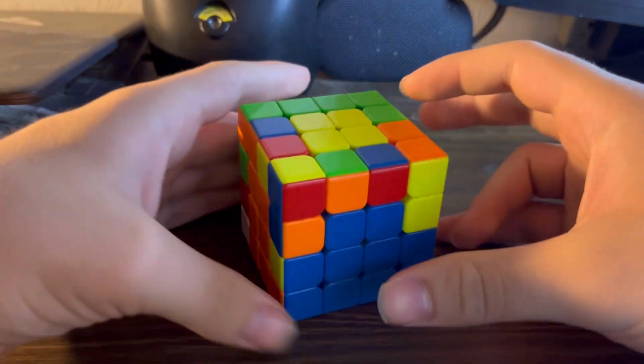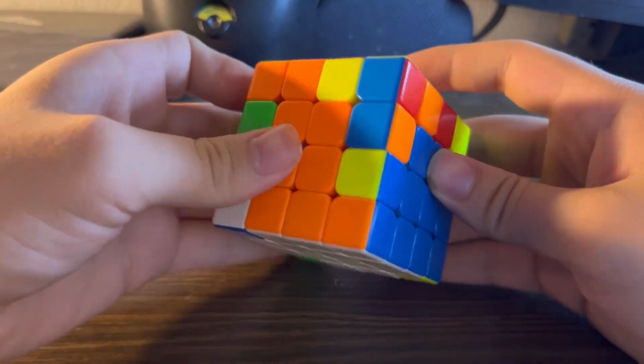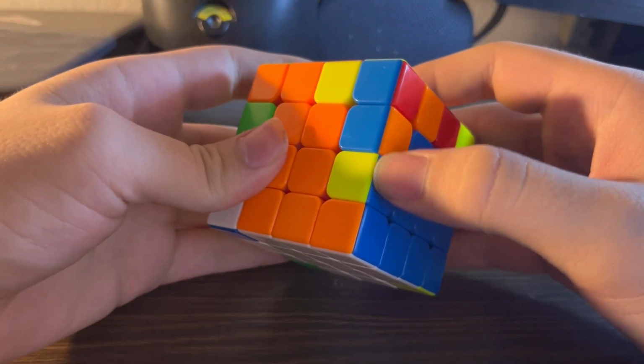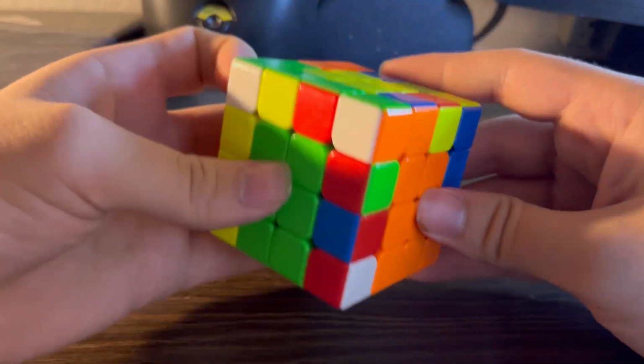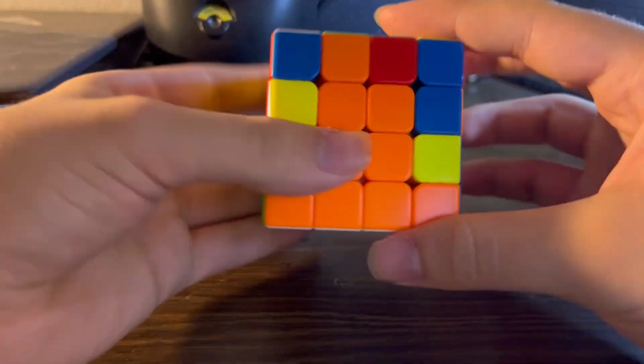So now what we gotta do is we need to find the piece that goes right here. For us, it's this spot right there. So for now, we'll just find a different spot. So let's solve the rest of the corners.